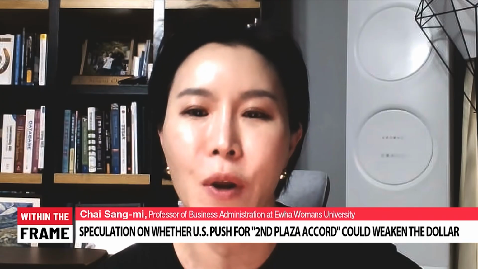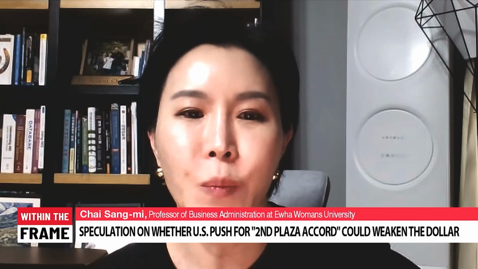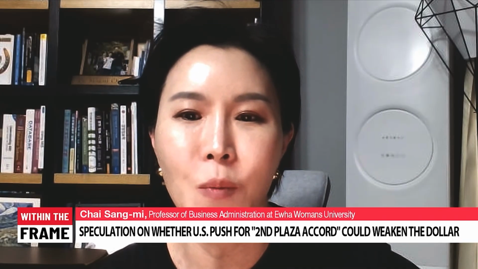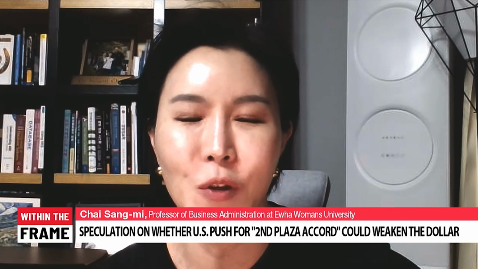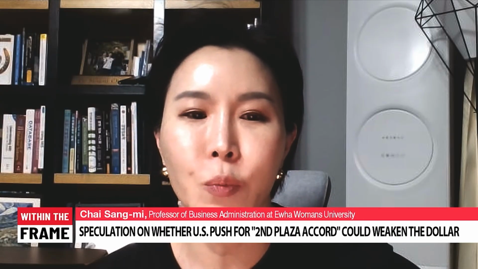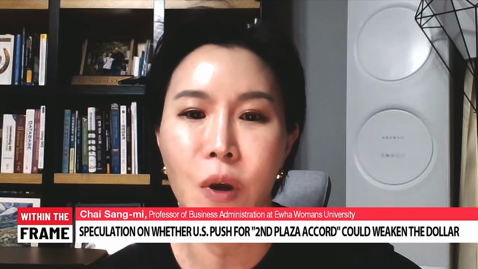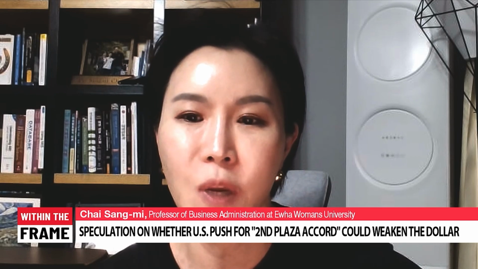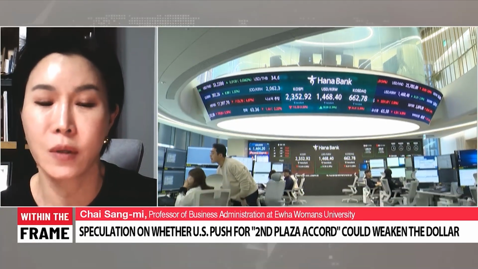dollar to fix trade imbalances. If we see a new Plaza Accord, the Korean won could rise sharply, making Korean products like cars and electronics more expensive overseas. For example, companies like Hyundai and Samsung might find it harder to compete with Japanese or European firms. So to protect its economy, Korea would need to step up efforts to stabilize its currency and shield exporters.